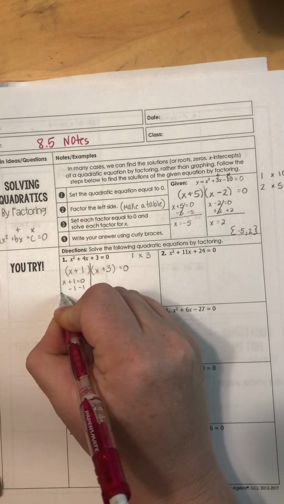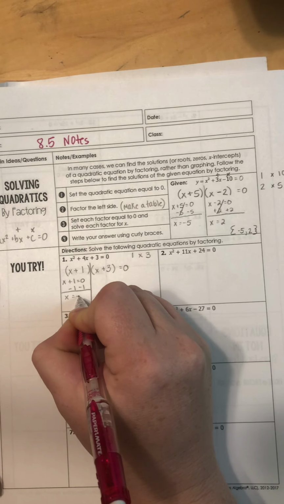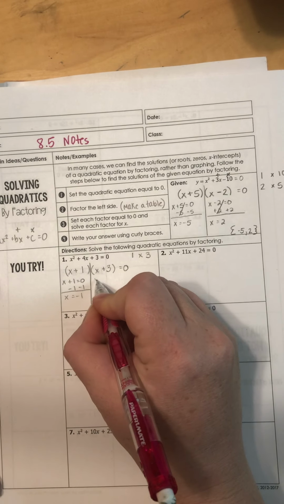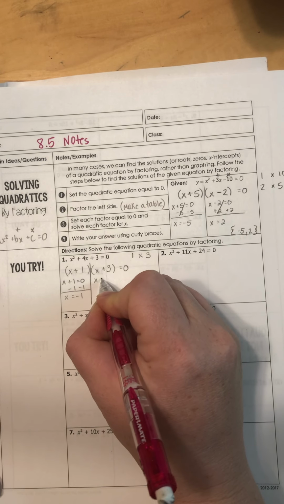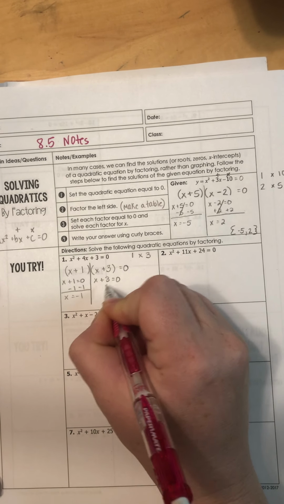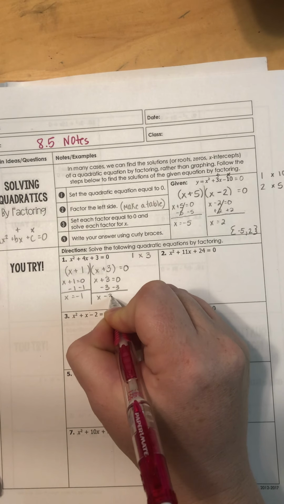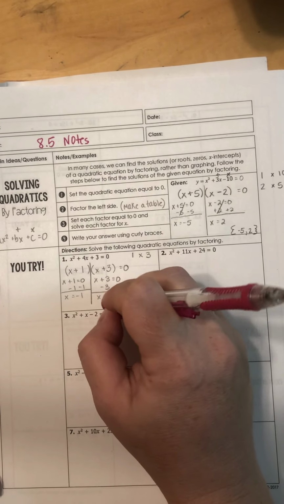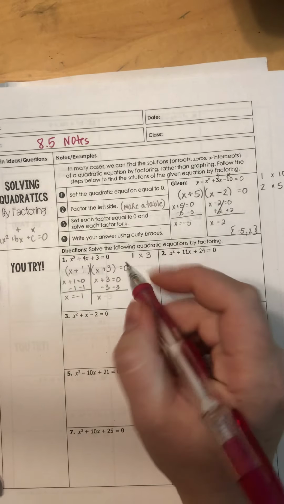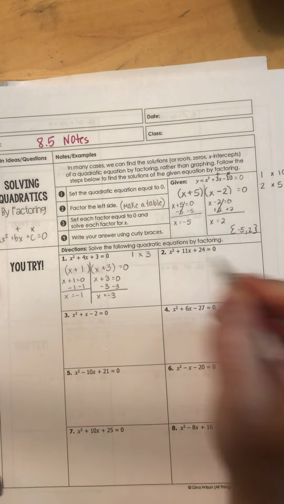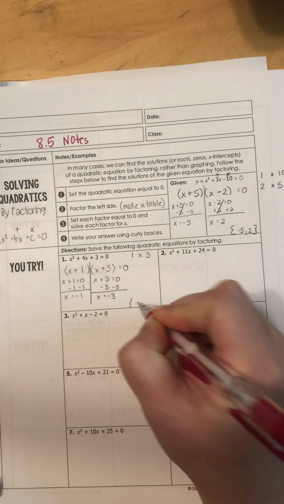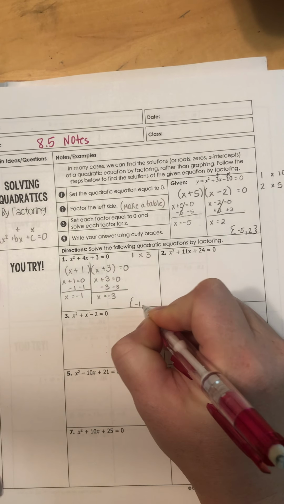Subtract 1 on both sides, and x equals -1. Set the right side equal to 0, subtract 3, x minus 3, x equals -3.